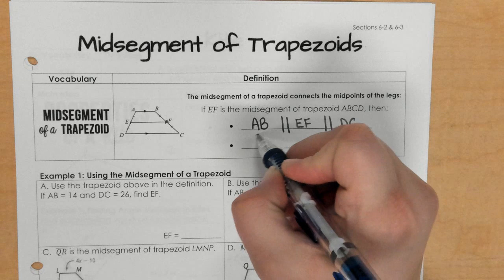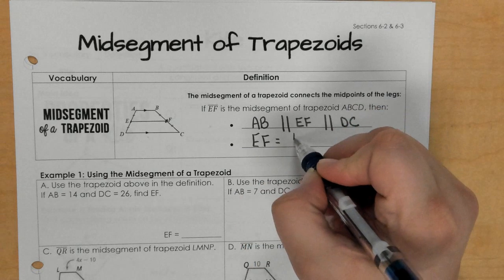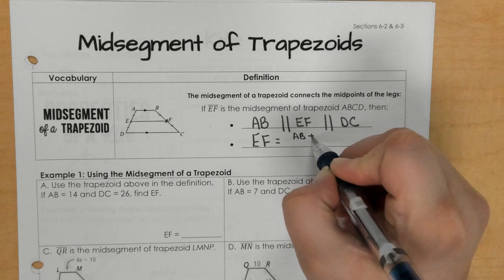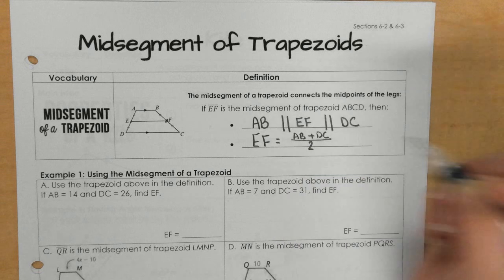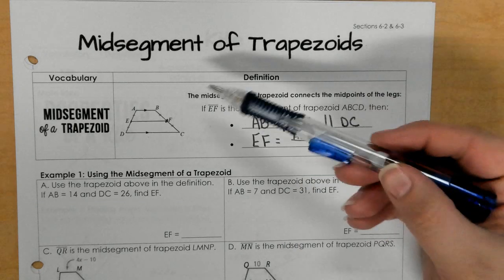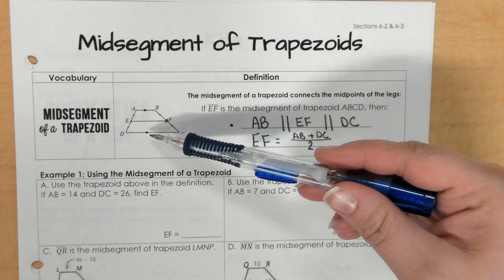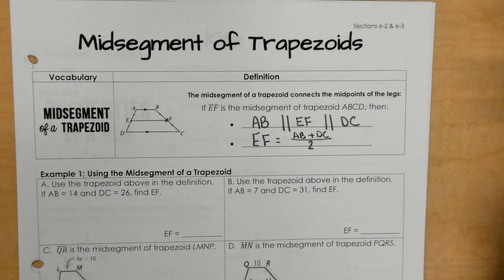Also, the midsegment EF equals segment AB plus segment DC divided by 2. So I think of it as the average of the bases. Base 1, base 2, add those together and divide by 2.